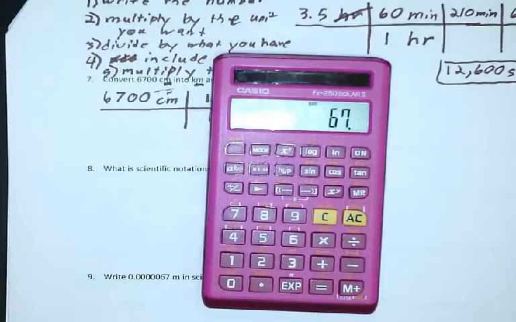Okay, so you do 6,700 times 10, this little arrow, the caret. So 10, this is your power.